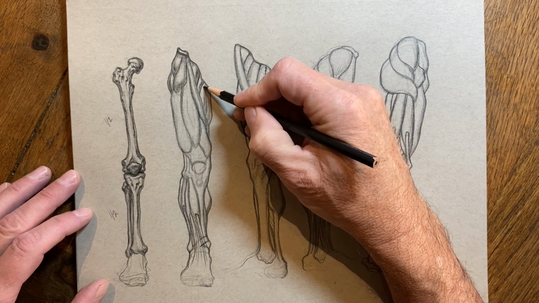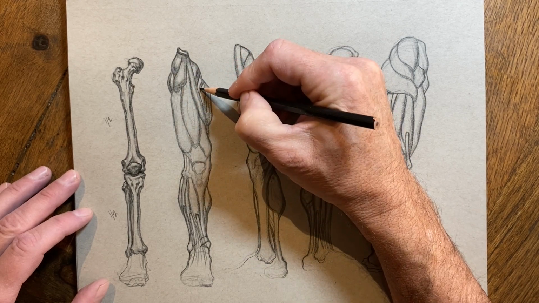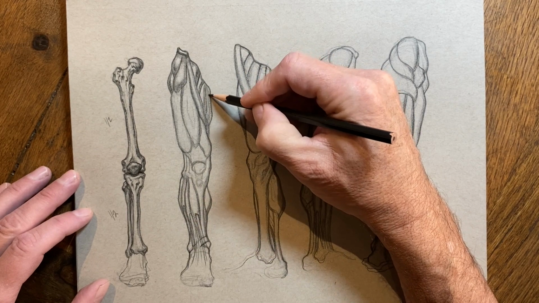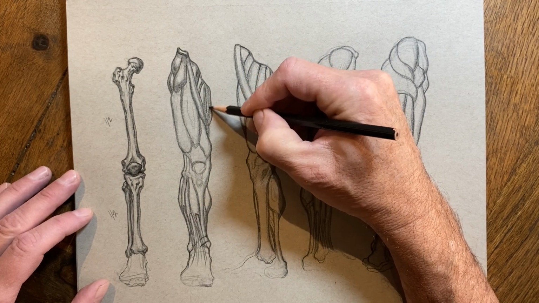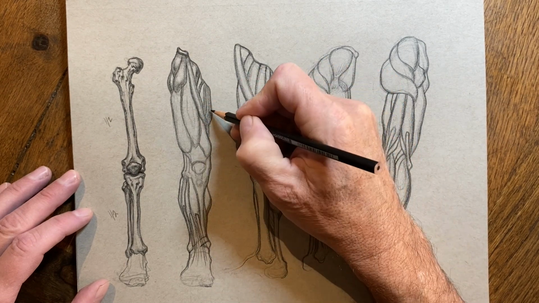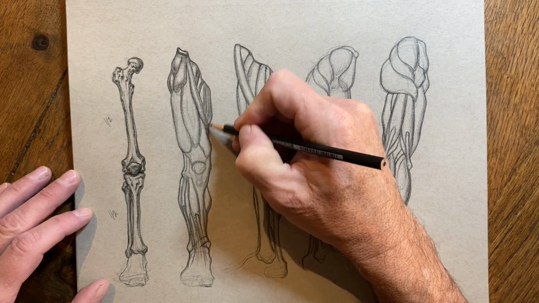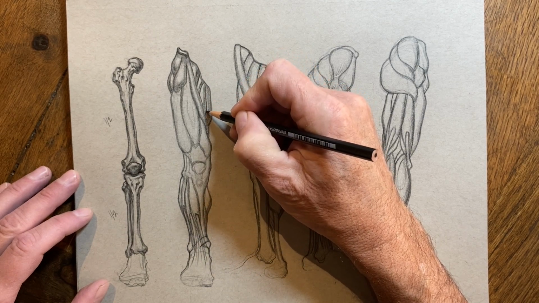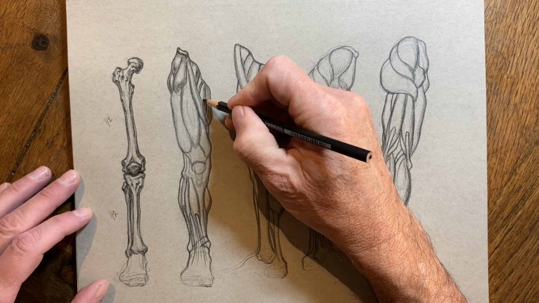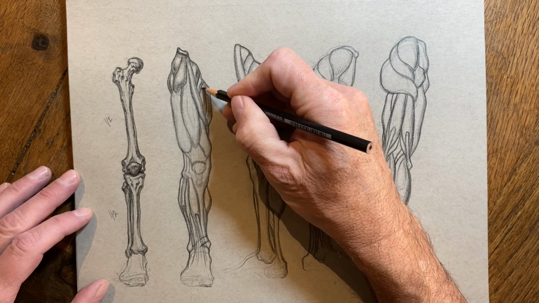So I want this to be the plane. This would wrap around here and then around here. So all of that's going to fall into shadow. But I still want to have some core shadow on the gracilis muscle. Sartorius muscle comes in front, gracilis goes behind, and cast shadow inside that area between those two muscles. A little bit of tone on the top, very slightly.